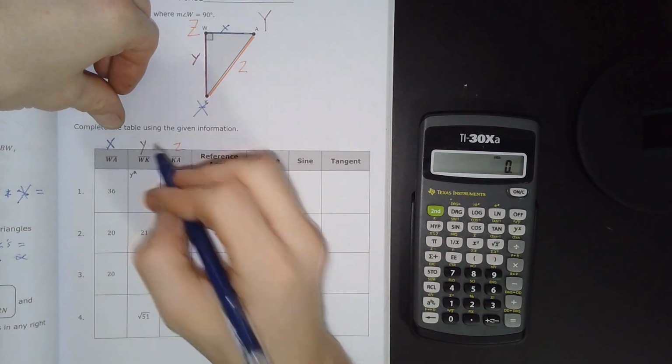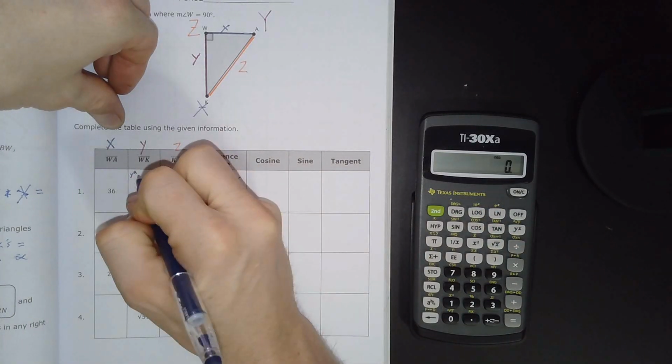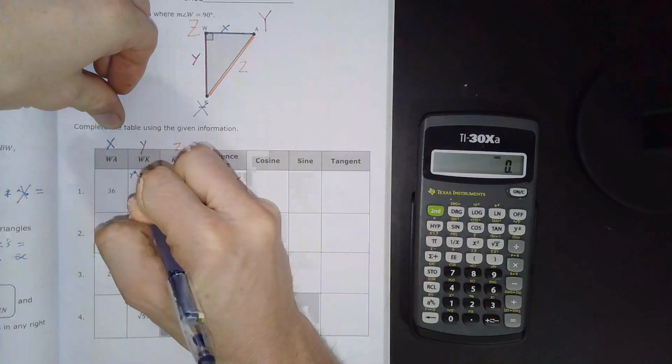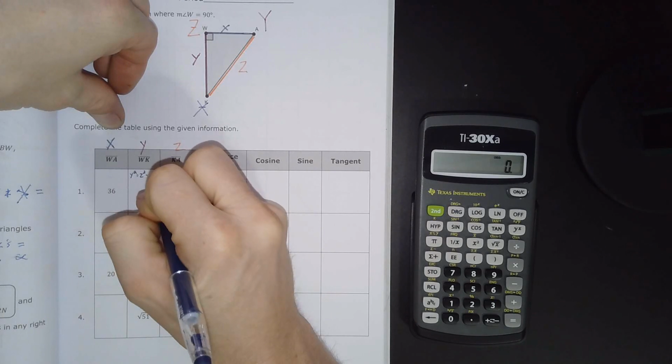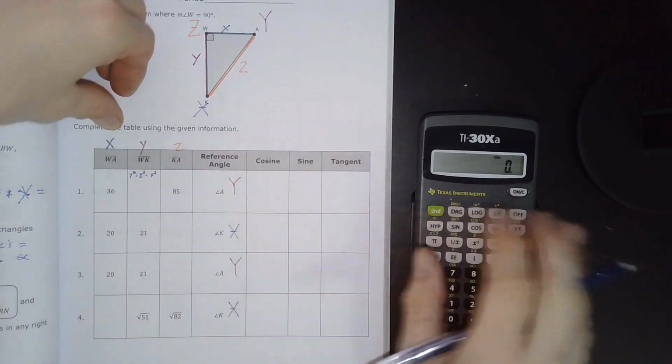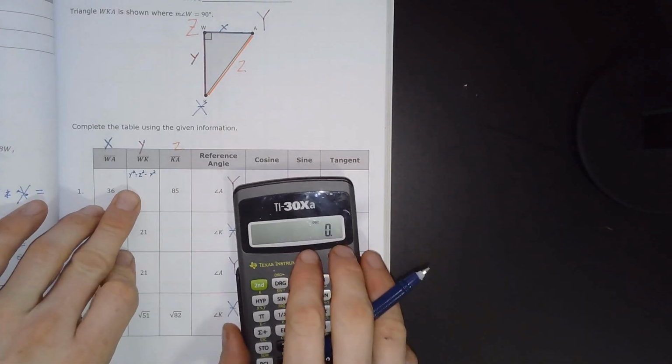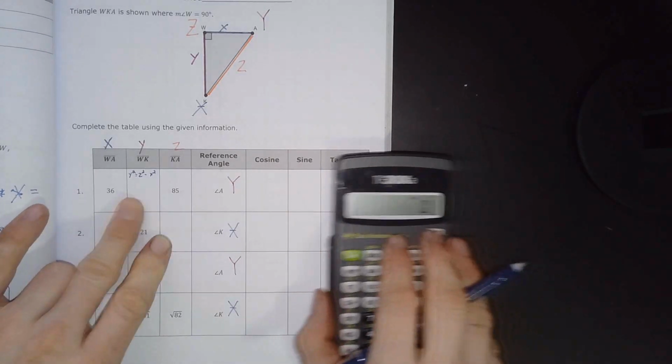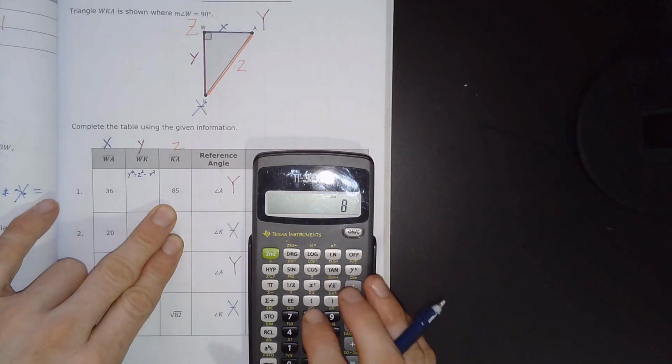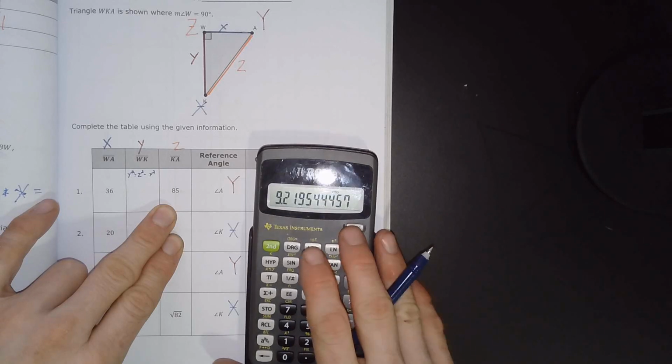Y squared is going to be equal to z squared minus x squared. All right, so z squared here is 85. Let's take the square root of that. That's 9.21.